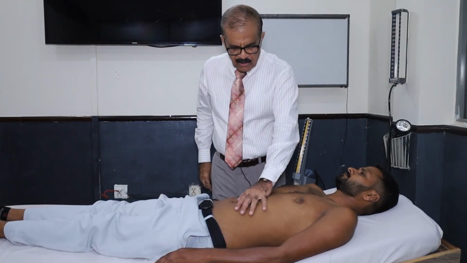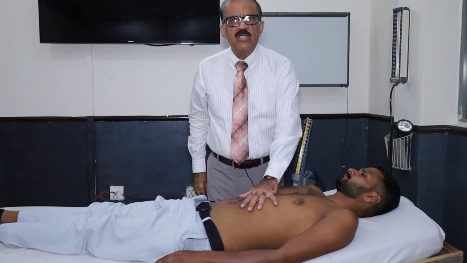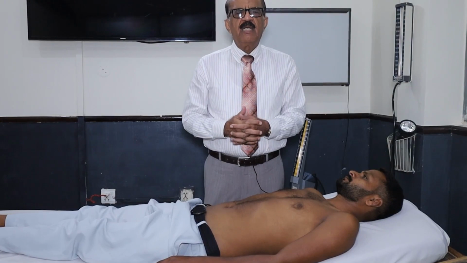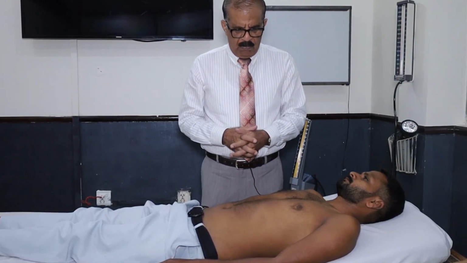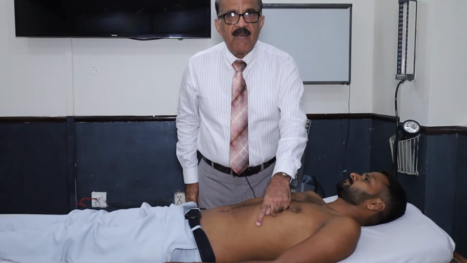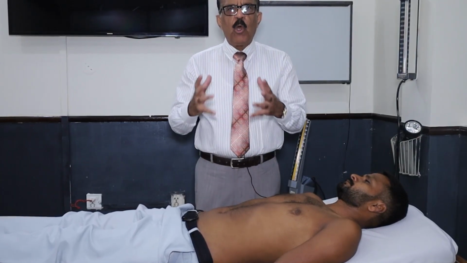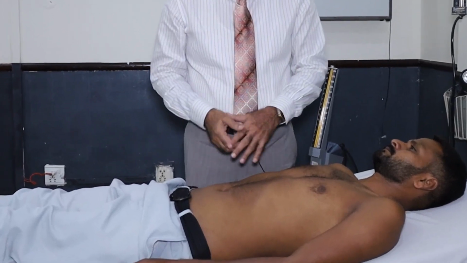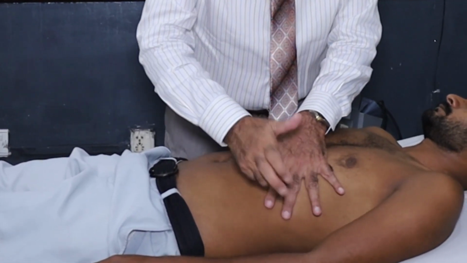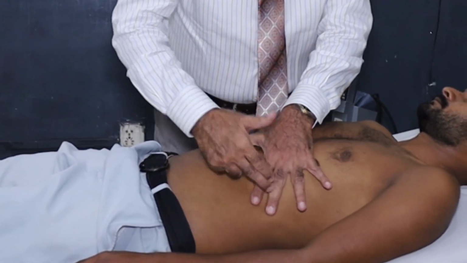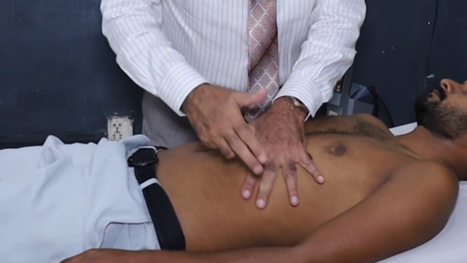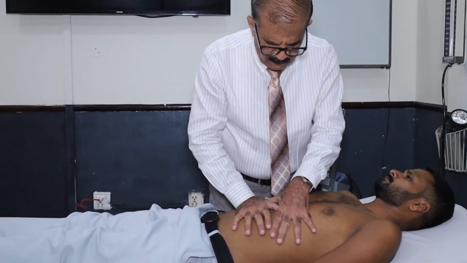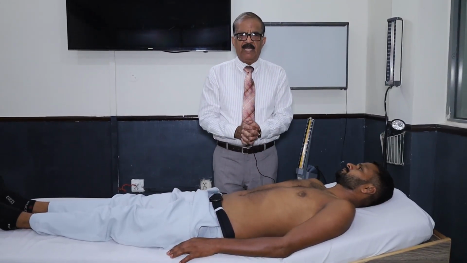Because this part consists of stomach and intestine, which contain gas, and gas produces a tympanic or resonant tone. But if this area becomes dull, it would imply that there is some solid structure under this area, and it could be the spleen. So this is how we do it. I am getting the typical resonant tone because of the stomach underneath. So there is no splenomegaly.